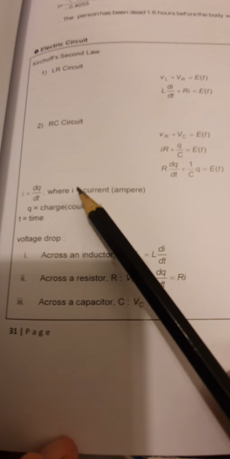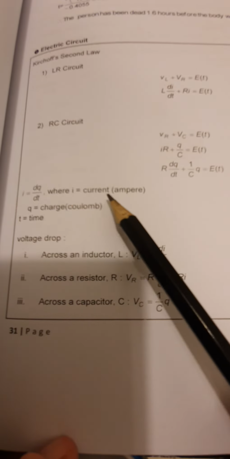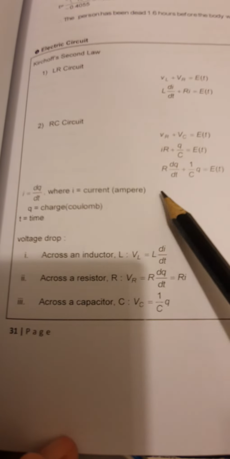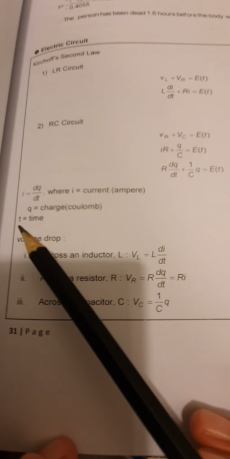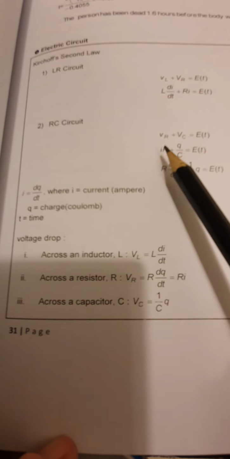Okay, I ni sebenarnya simbol untuk current, then unit dia adalah ampere, then Q is for charge, then unit dia adalah coulomb. t is for time. So awak kena familiar lah ni dengan simbol-simbol ni.